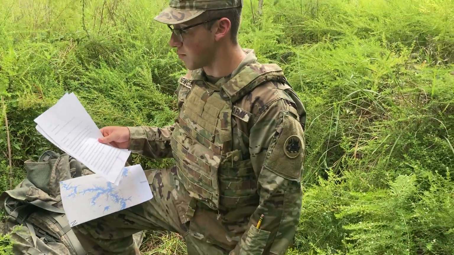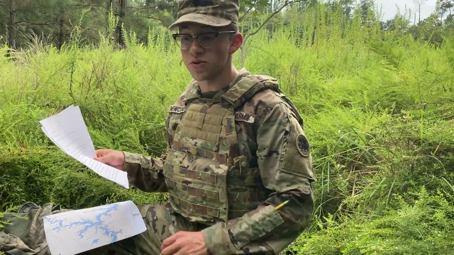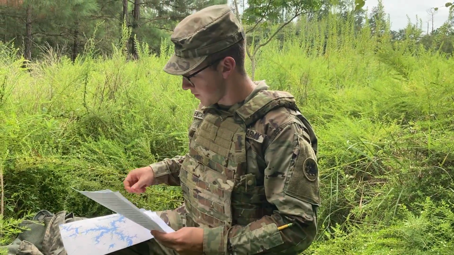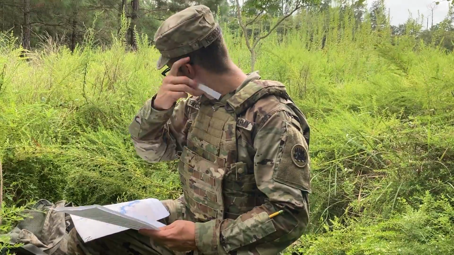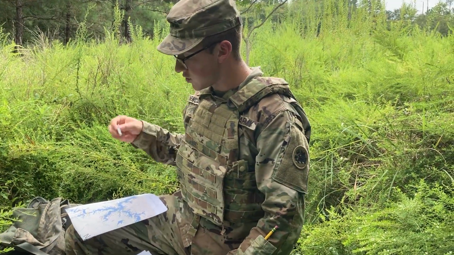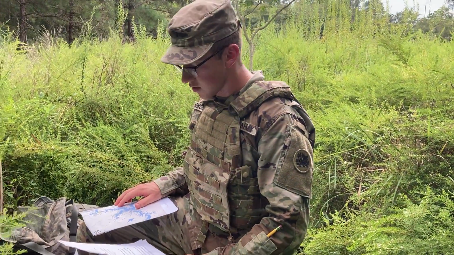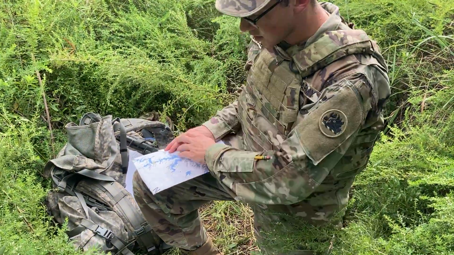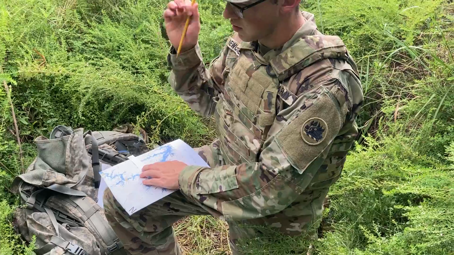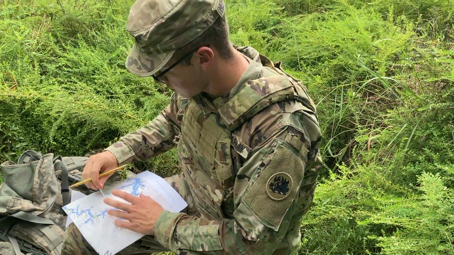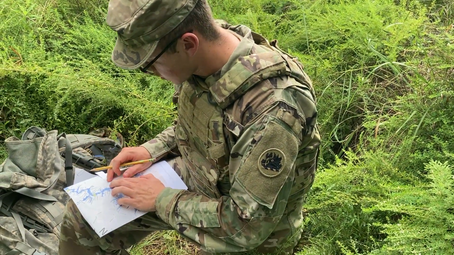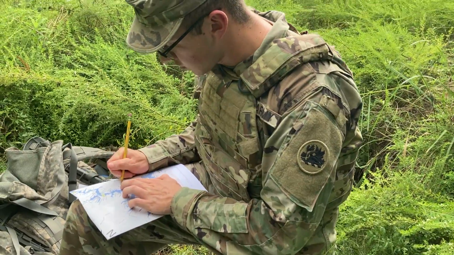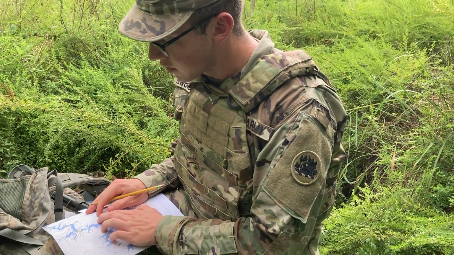Now we're going to learn how to measure a curved road, and this is where it gets a little bit tricky, so make sure you're following along. First, you're going to put your straight edge on the first point and go ahead and align it with your road. Take your pencil and make a tick mark right here on the first point.